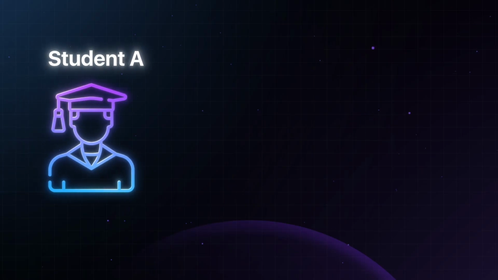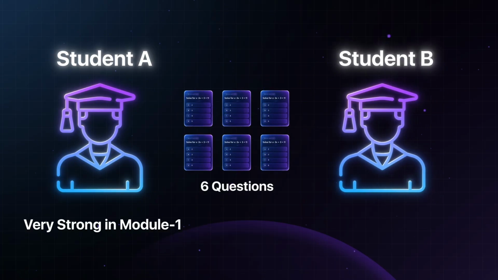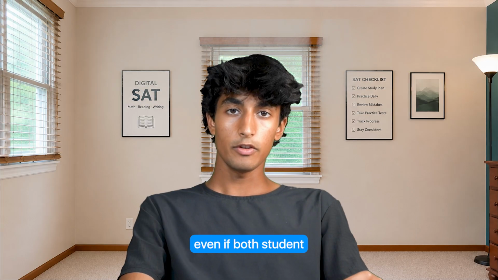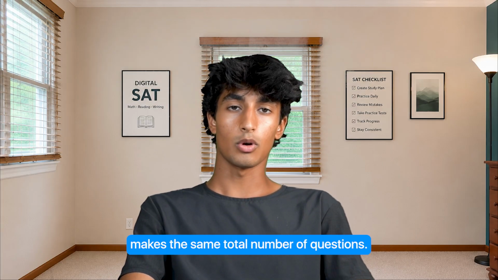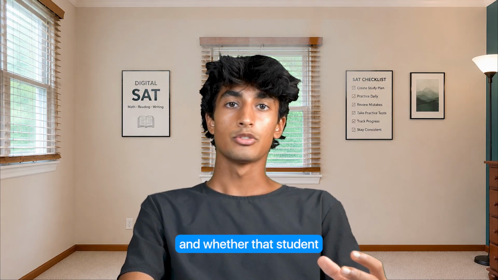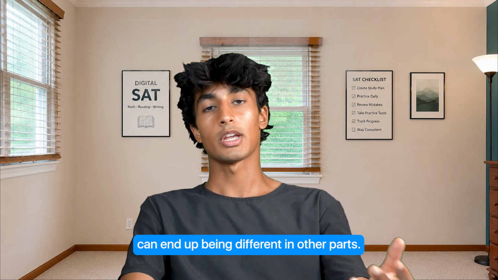Let's say that student A and student B both miss 6 questions in one section. Student A performs very strongly in Module 1 and gets routed to the harder second module. Student B makes several careless mistakes in Module 1 and gets routed to an easier second module. Even if both students miss the same total number of questions, the test has seen different evidence about their skill levels and where they're at. Student A answered more difficult questions correctly. Student B may have answered more easier or medium questions correctly, so their scores can end up being different.